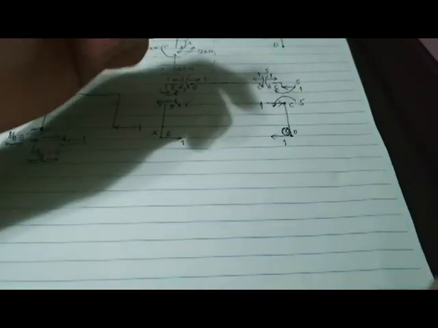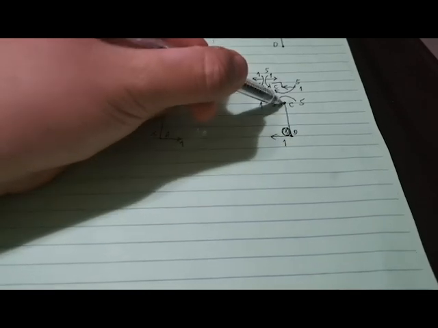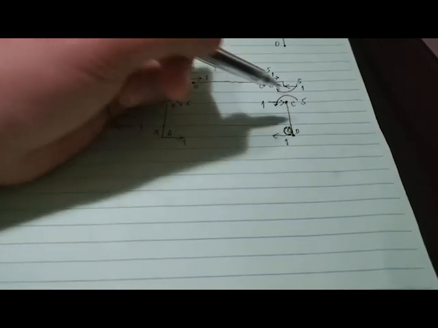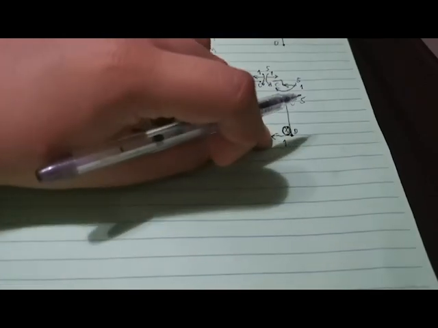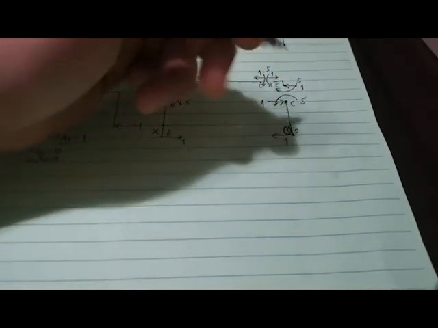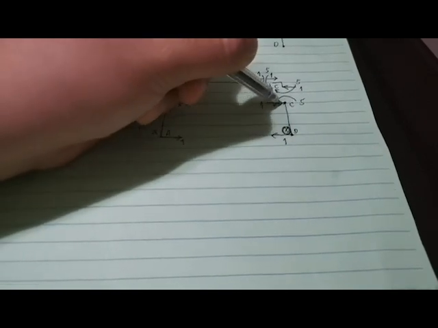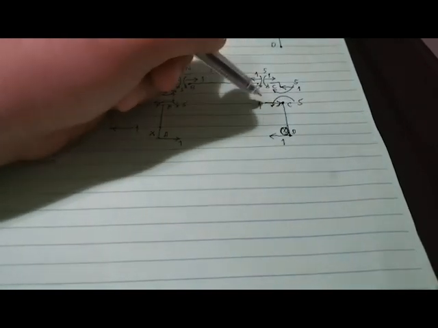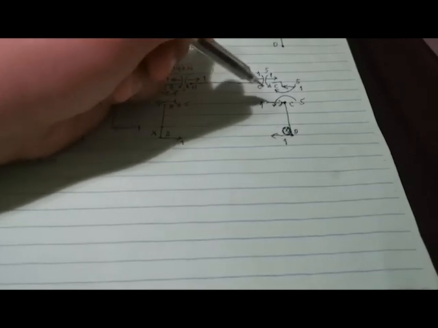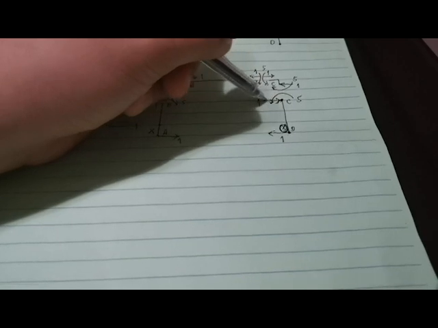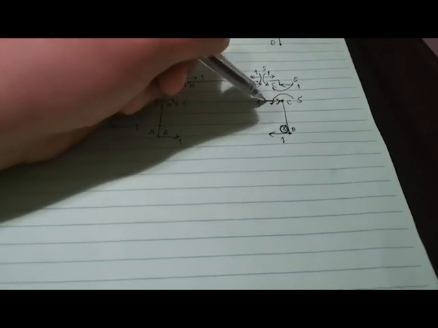So if we start again at member CD, since we have a 1 kilonewton load here, we will be able to know that at joint C we have an opposite force of 1 kilonewton.